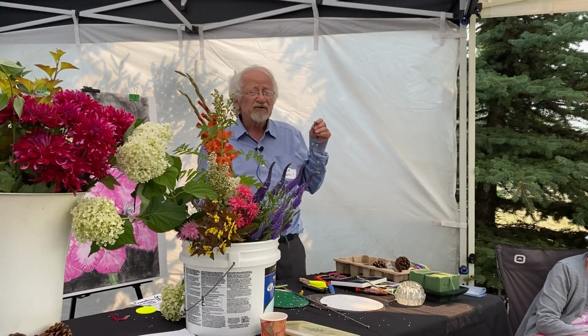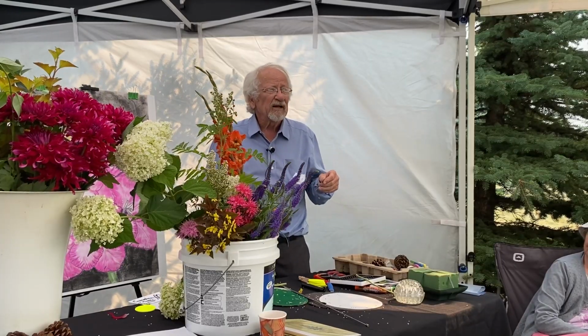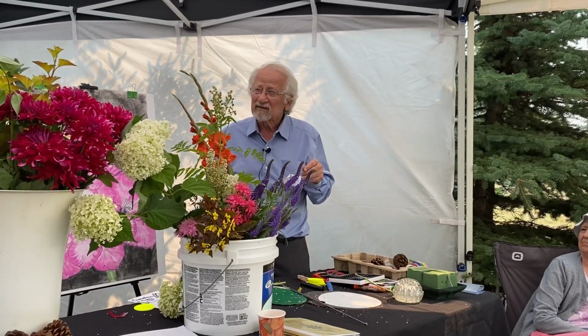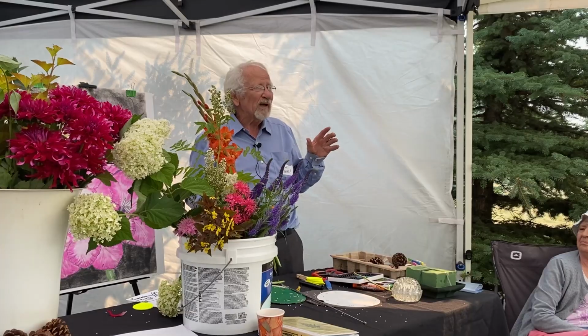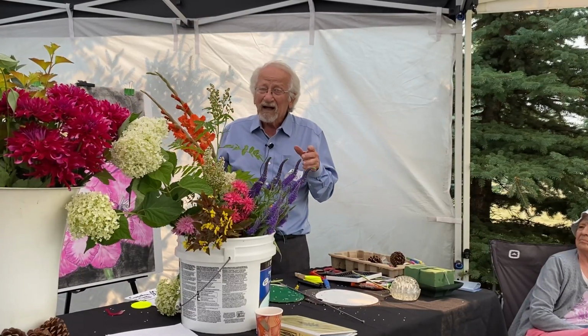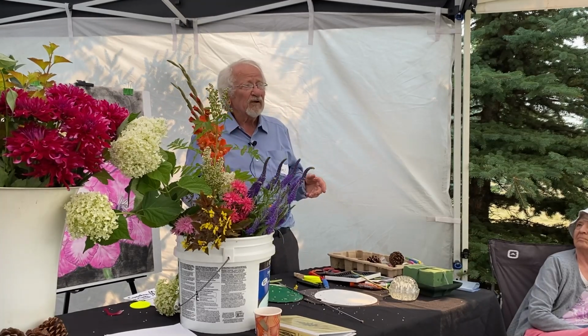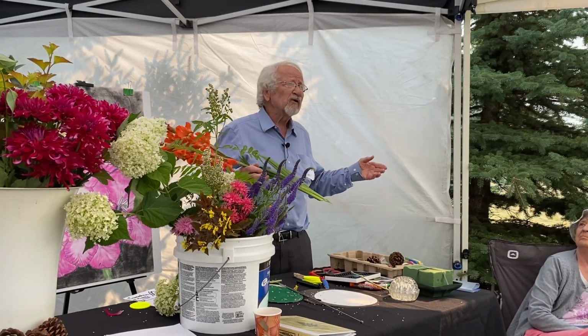What you're going to do is use a particular palette. And the color wheel is a great thing because it does allow you to match up colors and you get harmony or contrast.